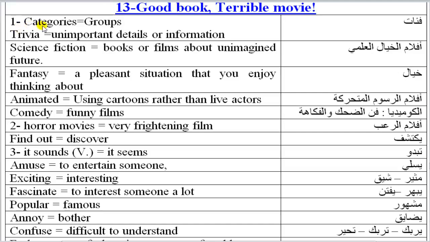1. Categories. British, American. This is British categories. American categories. Groups. Trivia: important details or information. Science fiction, SF: books or films about an imagined future. Box, the O is a sound in American, box. Books or films about an imagined future. American: movies, films, movies.